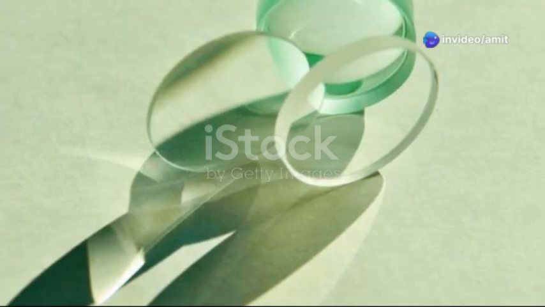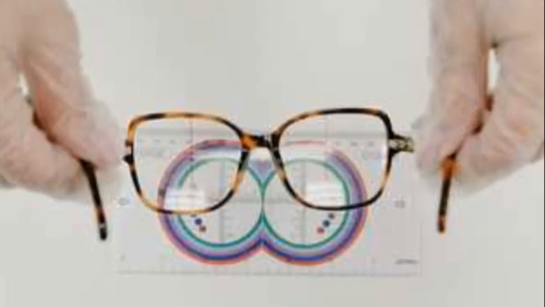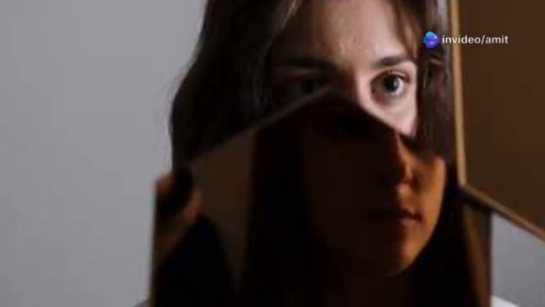The image formed by a trusty concave lens is always upright, standing tall. It is never upside down. It is also always smaller than the object itself. We call this diminished. And it's always located on the same side as the object.